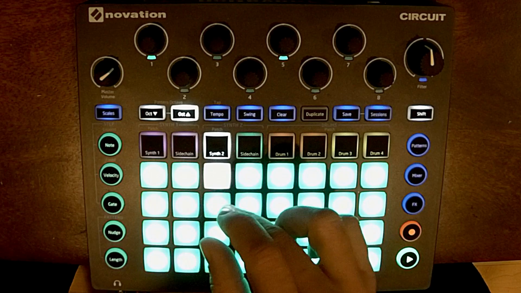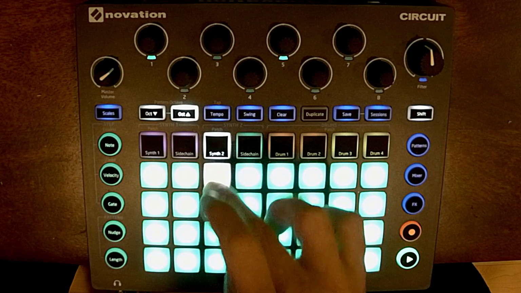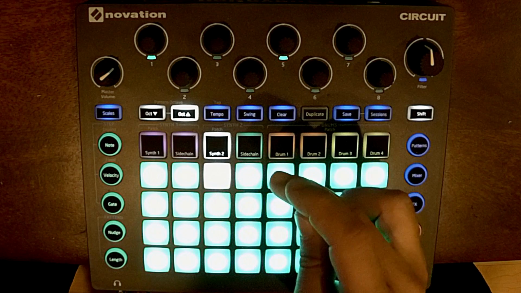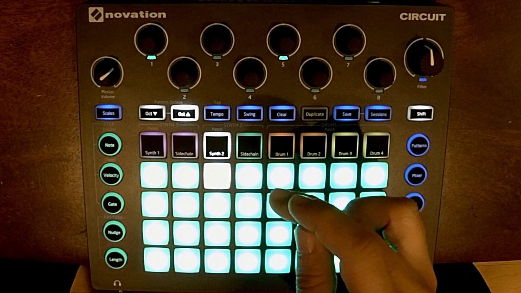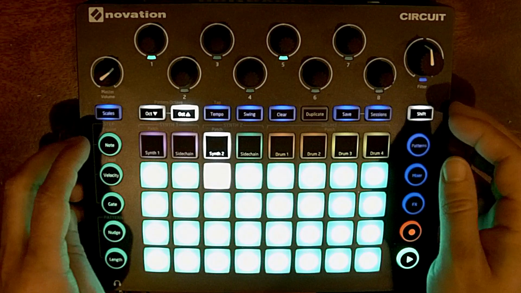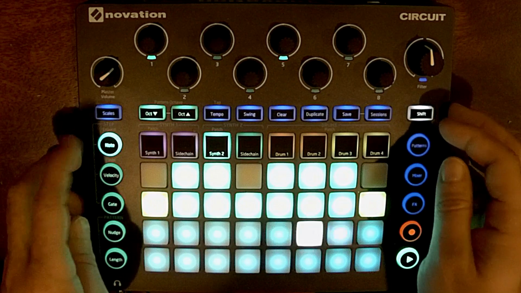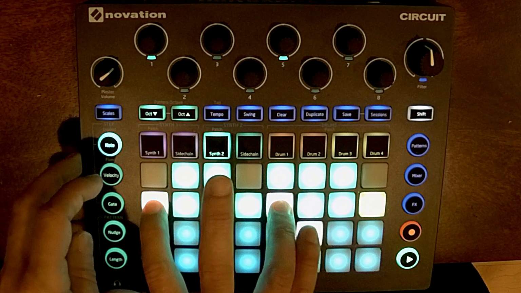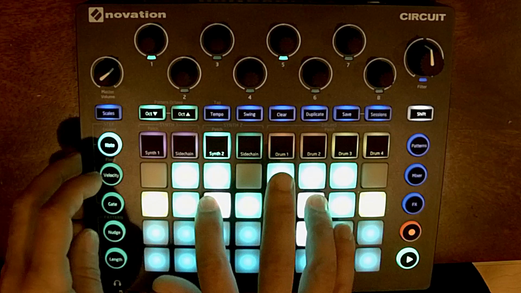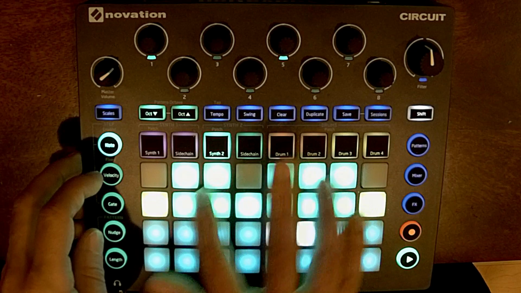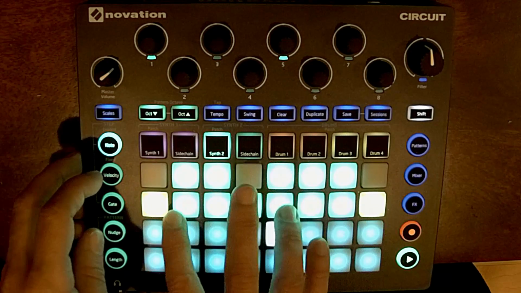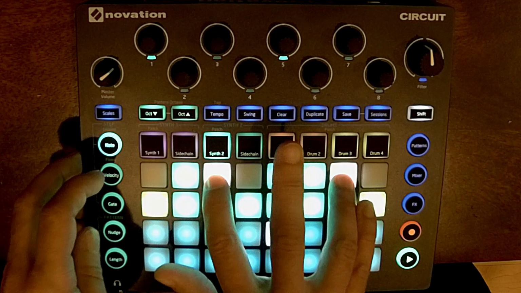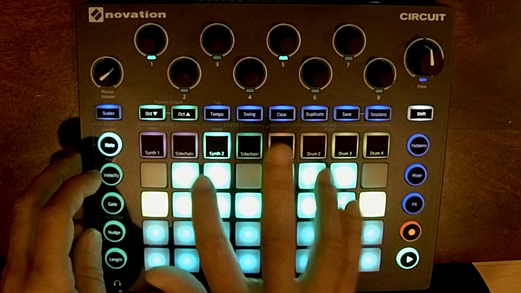Alright, now we need some kind of a keyboard line, a pad, or something. That sounds like Shakedown Street. I like that actually. Bet we can work with that. Really have no idea what I'm going to do here.